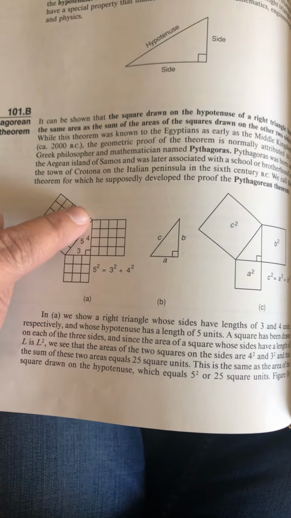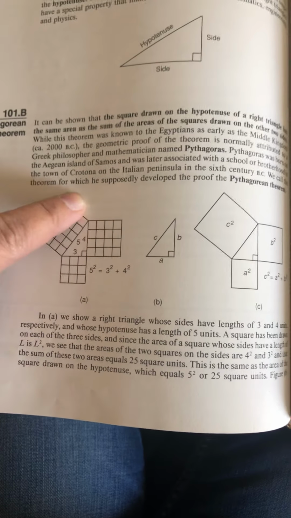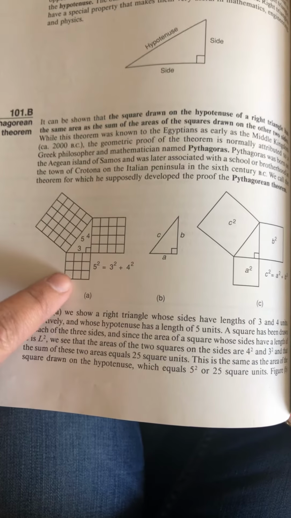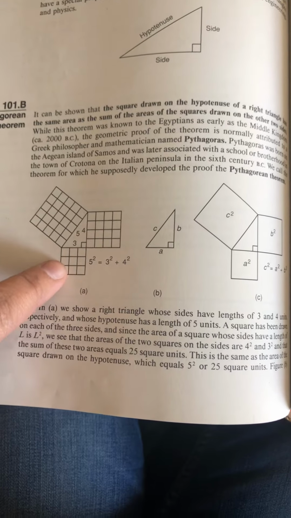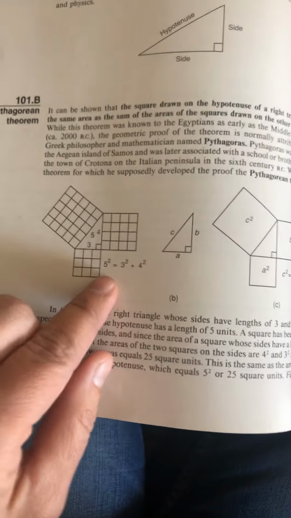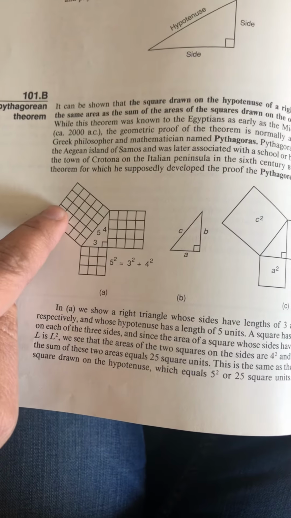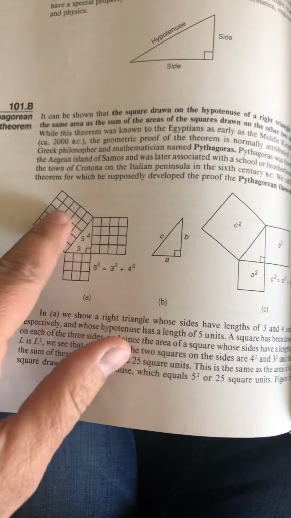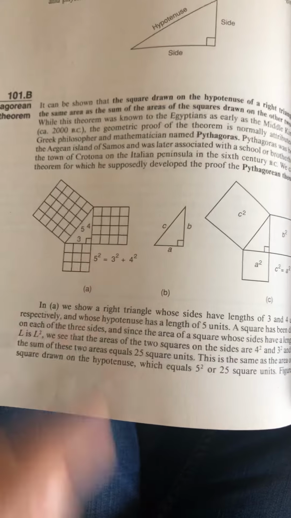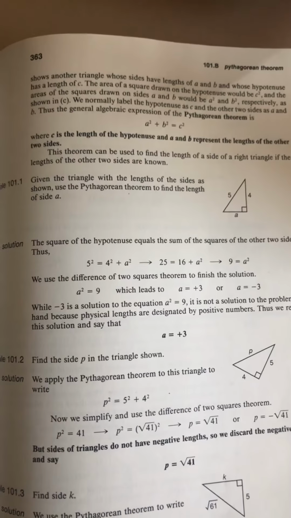But if you saw that this hypotenuse is a distance of 5, you would say 5 times 5 is 25. And then this distance is 3, so 3 times 3 is 9. And this distance is 4, so 4 times 4 gives you an area of 16. And that means that 5 squared, 25, is equal to 3 squared plus 4 squared. So the area of this side equals the area of these two squares added together. I think you guys can handle all that, but read it over again.